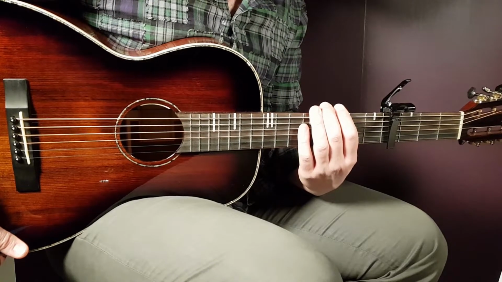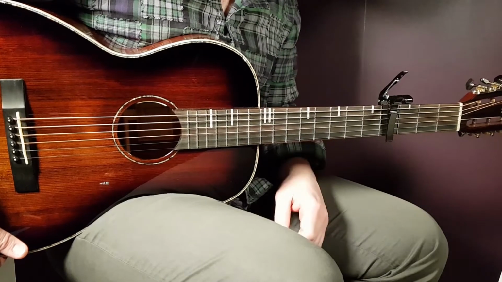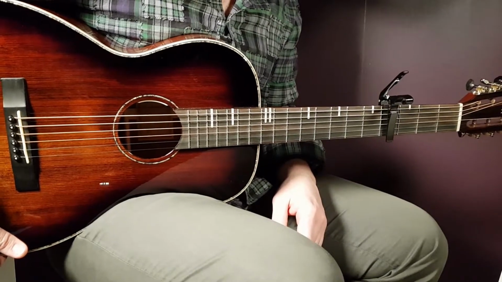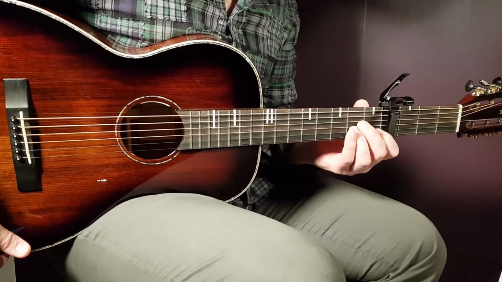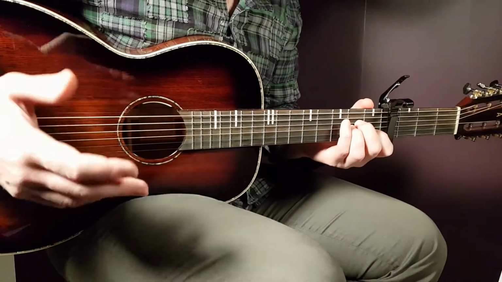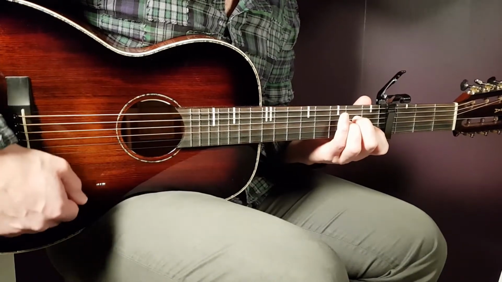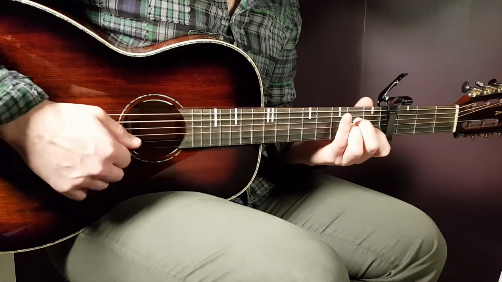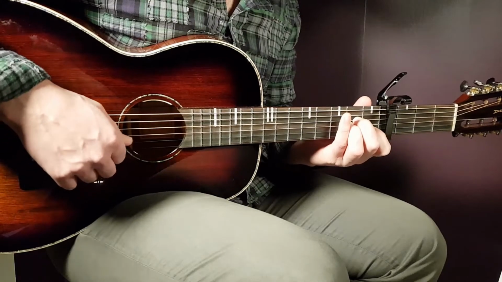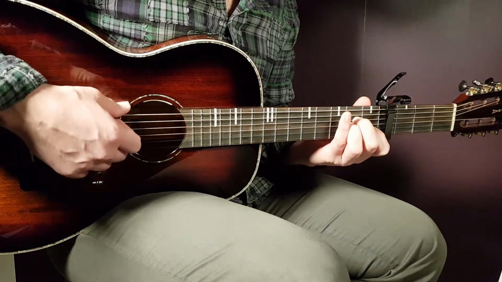Alright, so let's start right away with this one. We need to set our capo on the 4th fret. We have 4 chords to learn. So let's go over the chords first, and then we're gonna look at how to handle these chords in 2 different ways. So first chord, A minor. That is open A, second D, second G, first B, and open E.